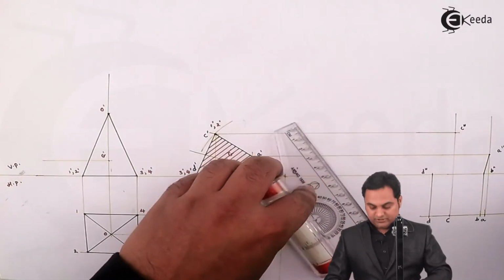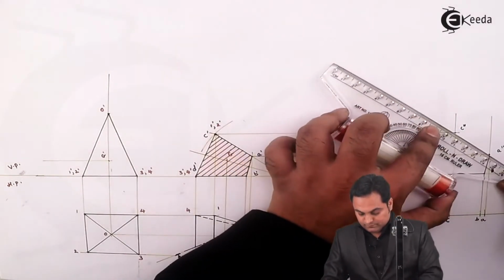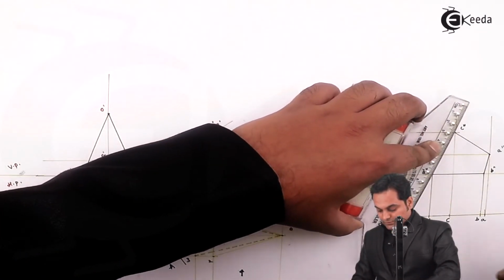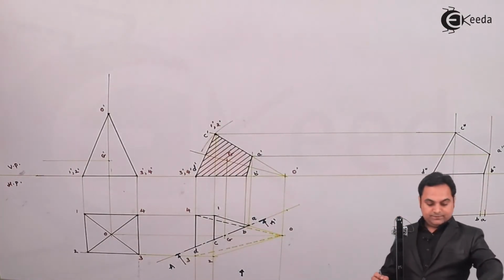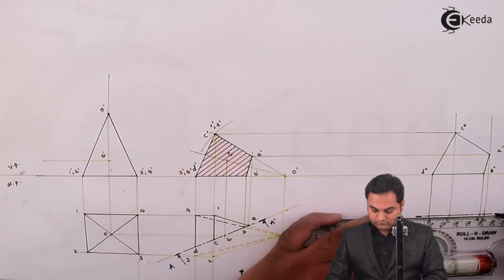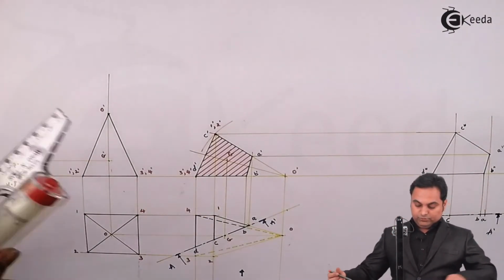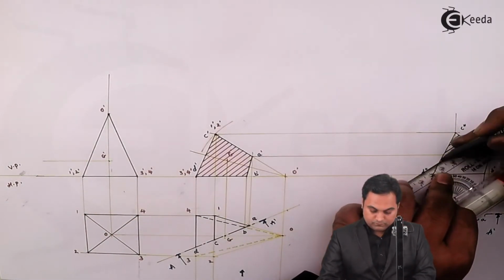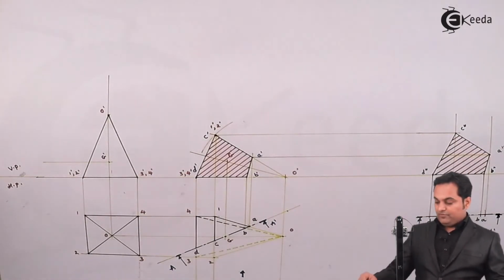A double dash, B double dash joined, then B to D, A to C will be joined, and C to D. Next, for the cutting plane, I'll make it dark. Cutting plane A dash. Then I need to draw section lines over this true shape. So this is the true shape of the section.